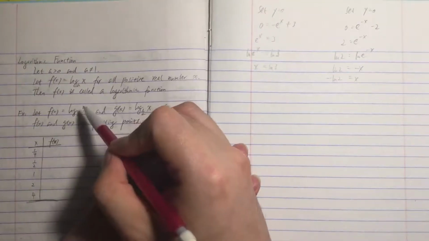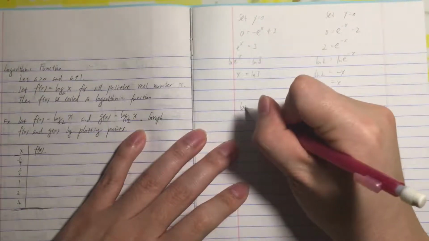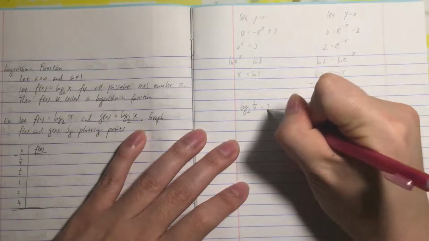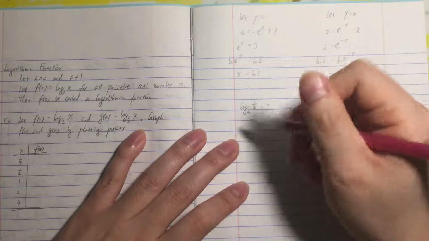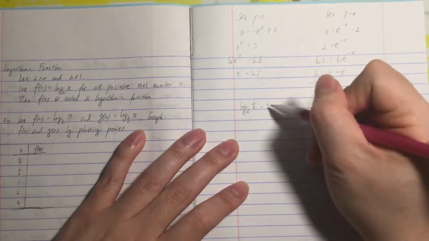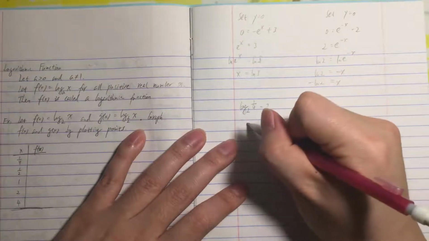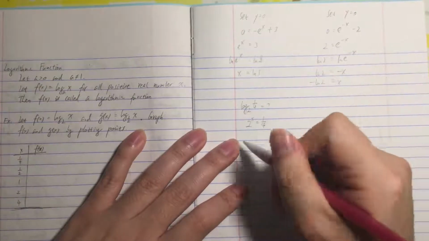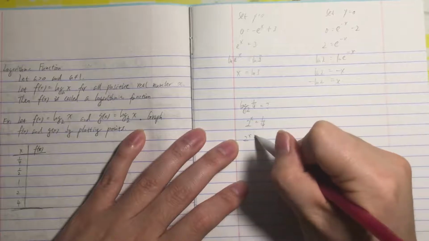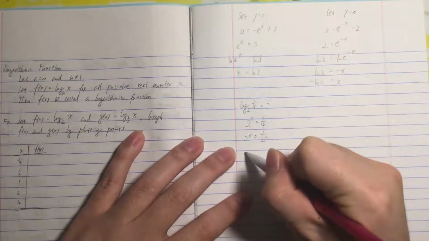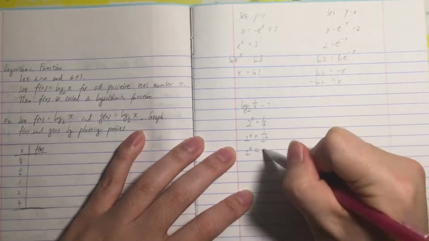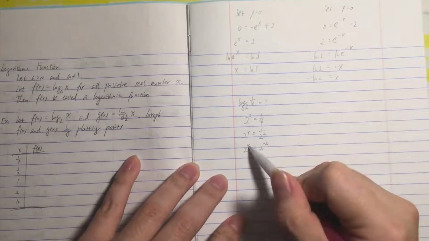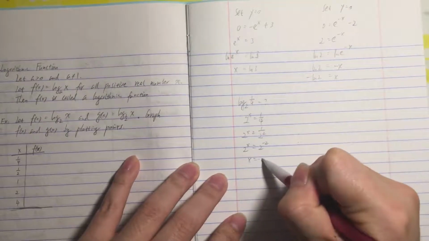If I plug in 1/4, what's log base 2 of 1/4? This is asking, 2 raised to what power is 1/4? We know that 1/4 can be rewritten as 1/2 squared, and 1/2 squared can be rewritten as 2 raised to -2. Then by matching left side and right side, you can see that the exponent is -2.